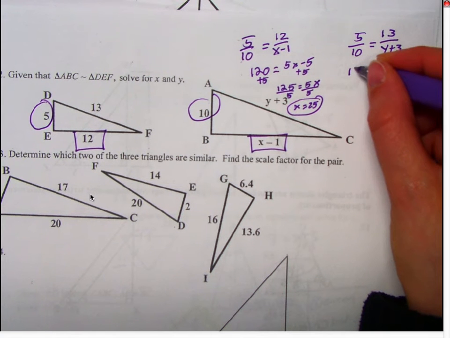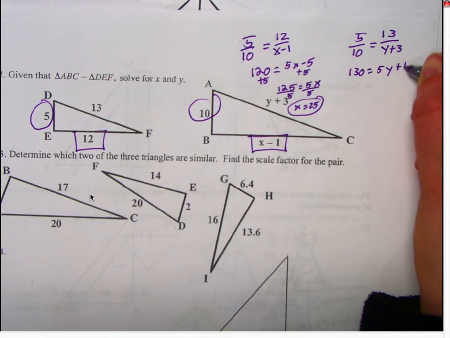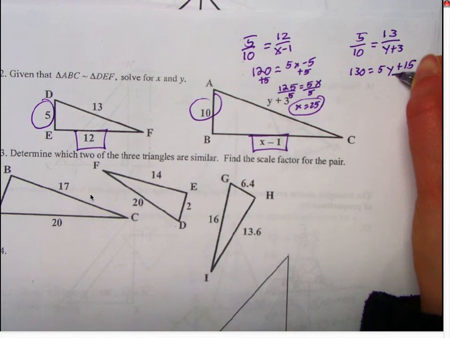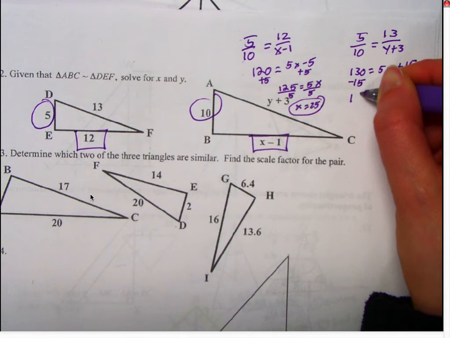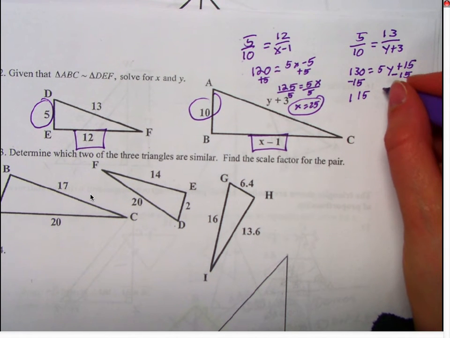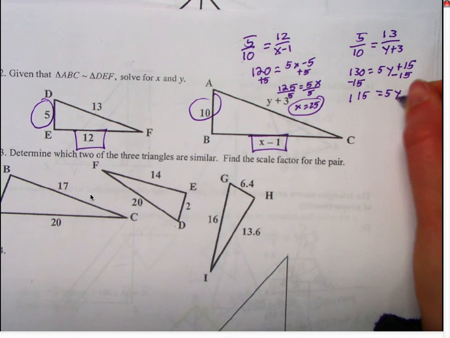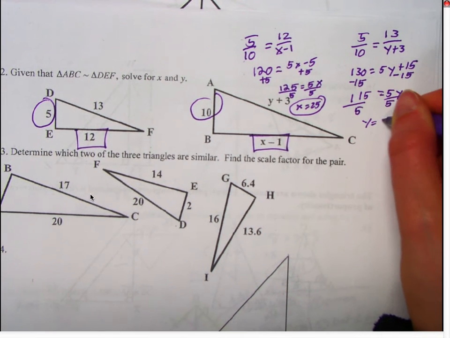So I get 130 equals 5y plus 15. I'm going to subtract 15 from both sides, and I get 115 equals 5y. So I'm going to divide both sides by 5, and y equals 23.